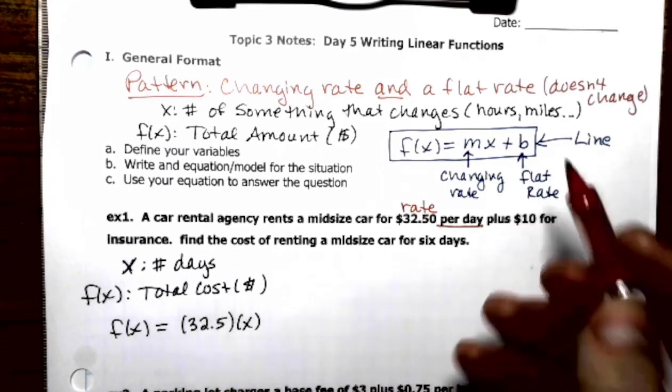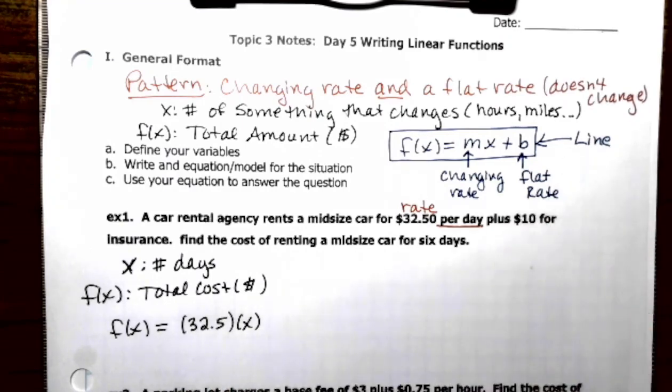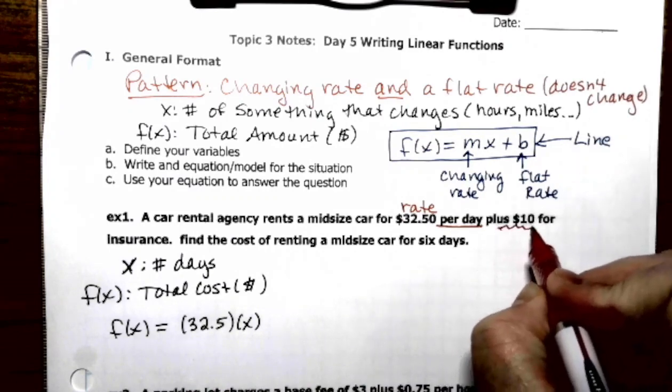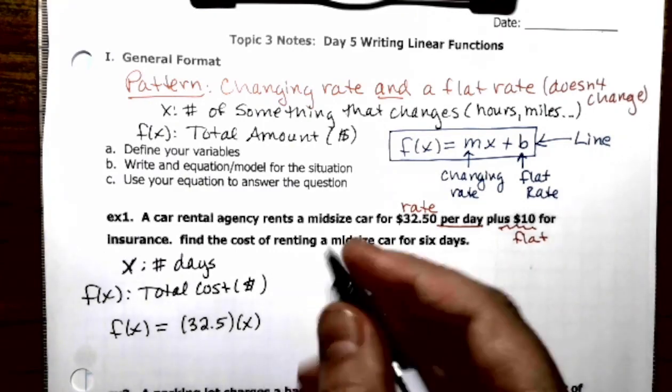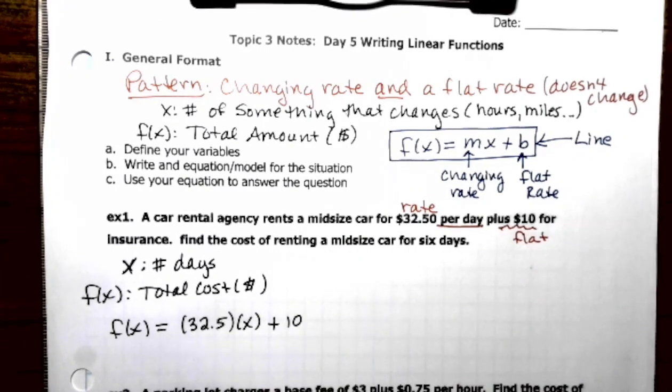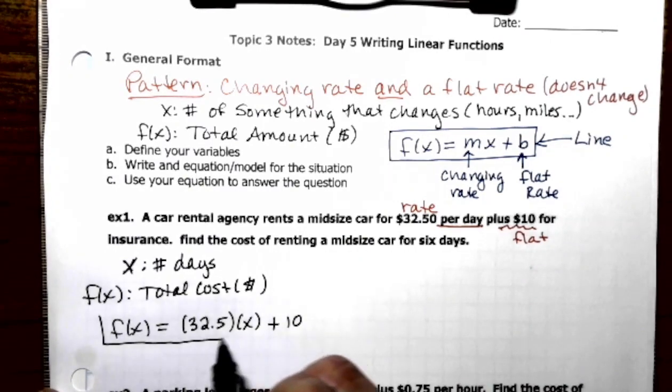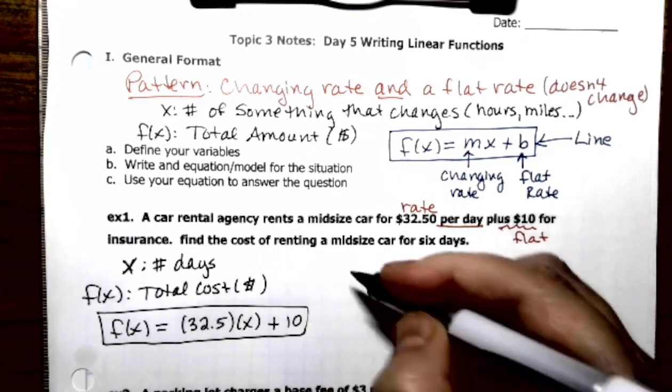And then our flat rate is the $10 for insurance. Because no matter how many miles you go or how many days you go, the $10 insurance doesn't change. So we have to just add the $10 on to our total cost. All right, there is our equation.